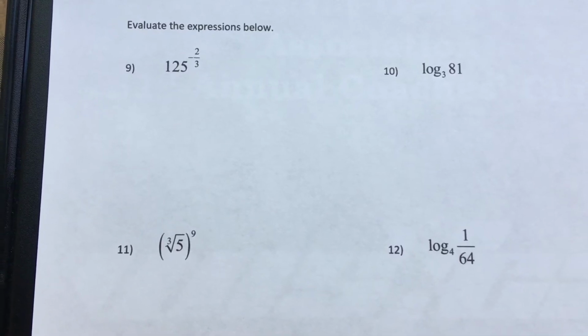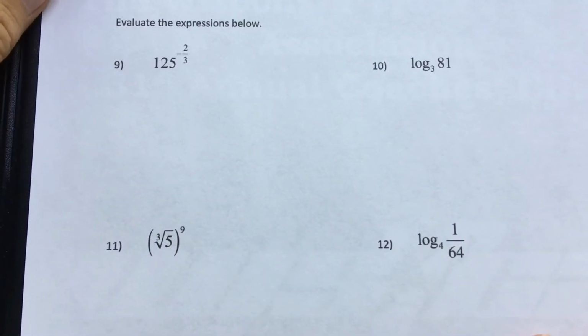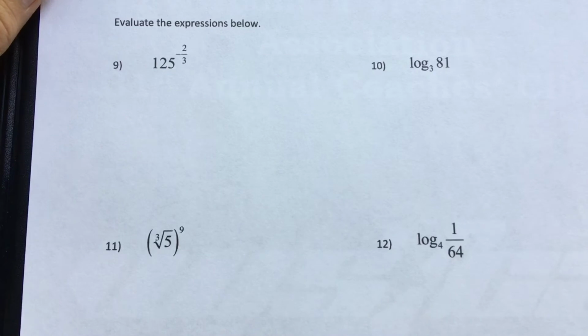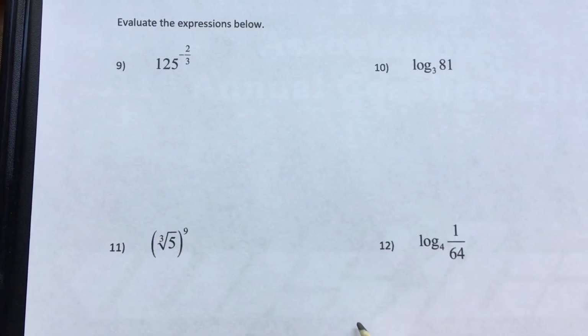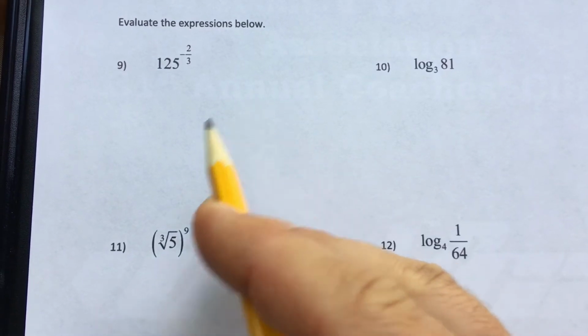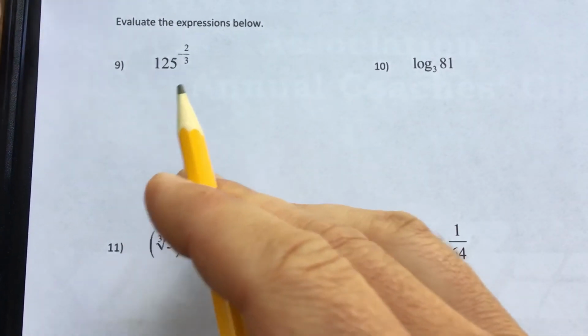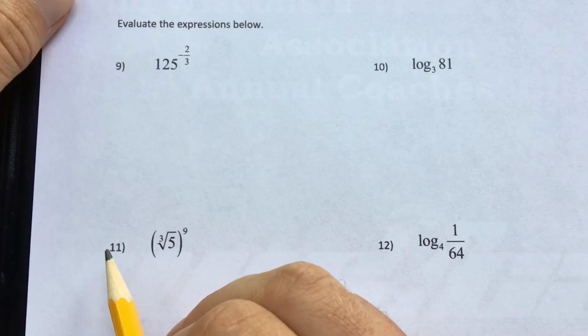All right, we're on to page 3 here of our review for the quiz, and we're evaluating these. We want to do it without a calculator. Anybody could, I could get my 5th grader to type this into a calculator. We want to be able to do this without a calculator because the AP will put us in positions where we'll have to do that.